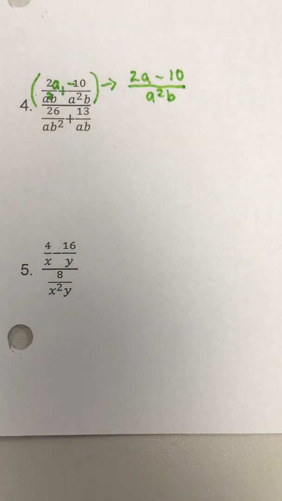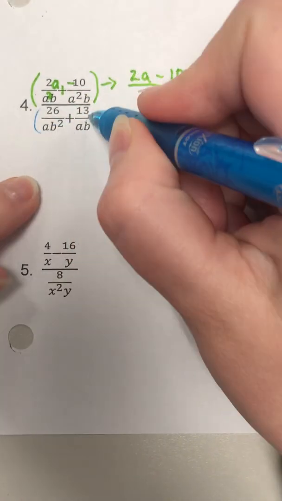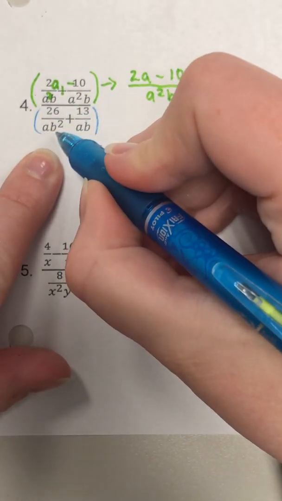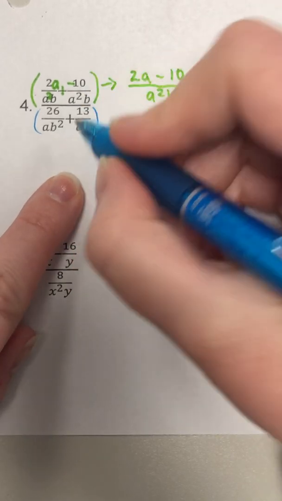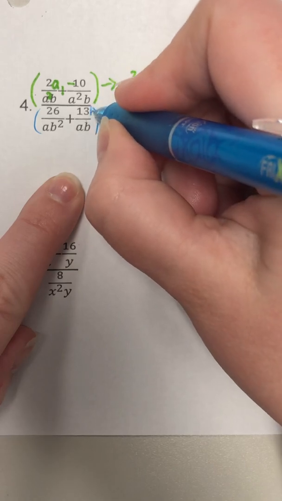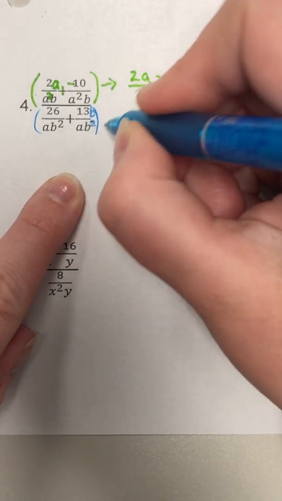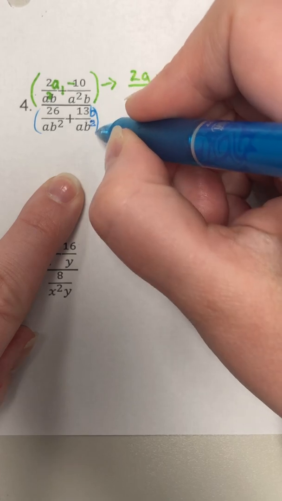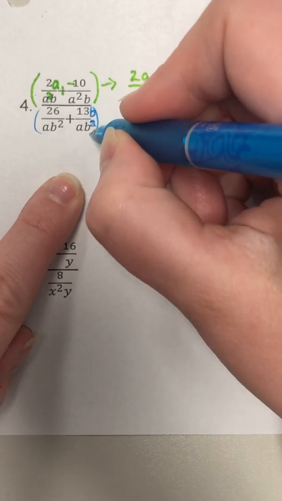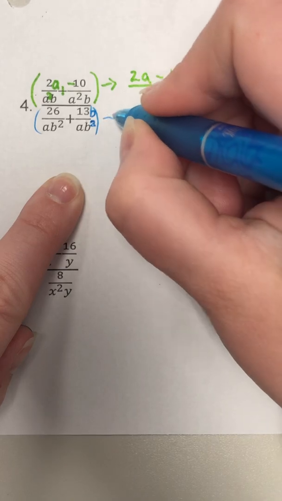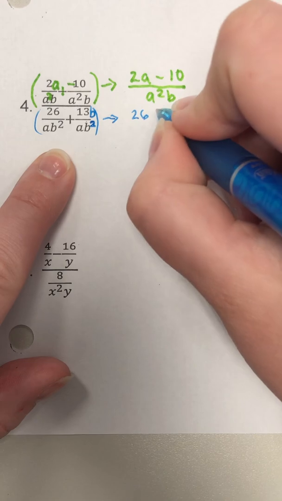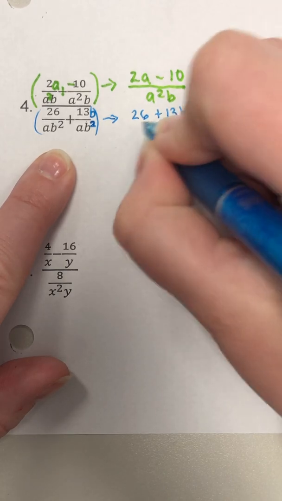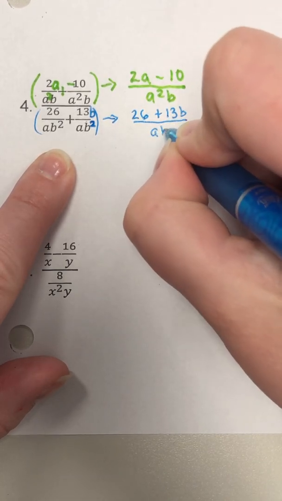So that's my numerator. Looking at my denominator, I have an a and 2 b's in my first fraction, but I only have 1 a and 1 b in the second. In order to put these together, I need a b on my second fraction. So in the numerator, I get 13b, and in the denominator, ab squared, a b on top, a b on bottom. So now with the second fraction, we'll have 26 plus 13b all over ab squared.